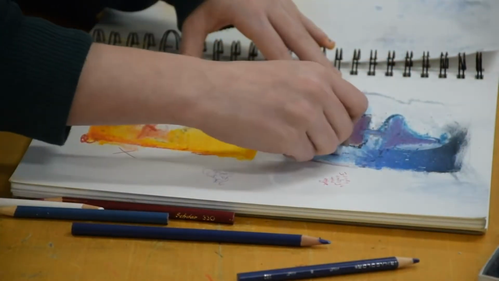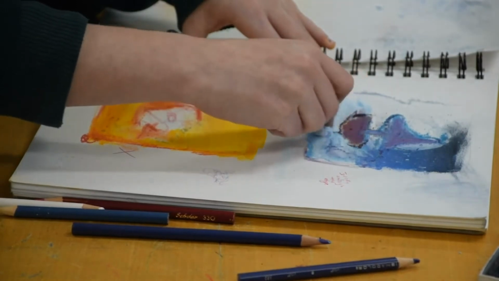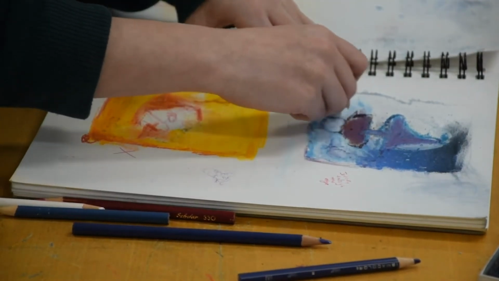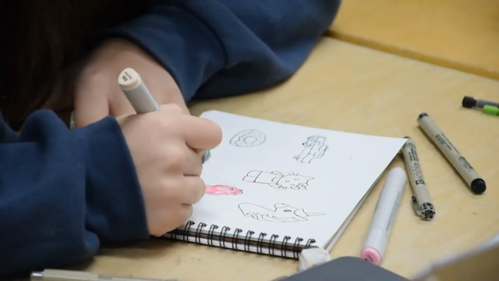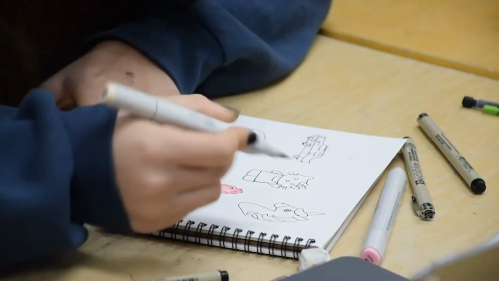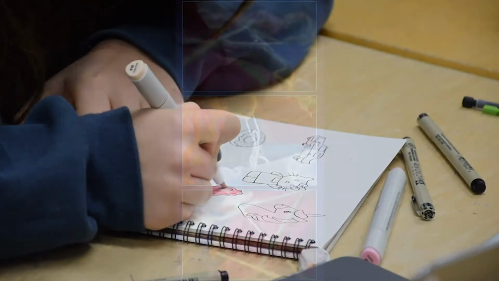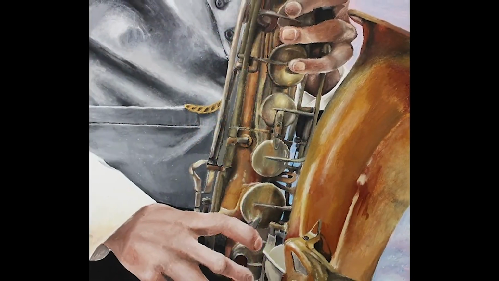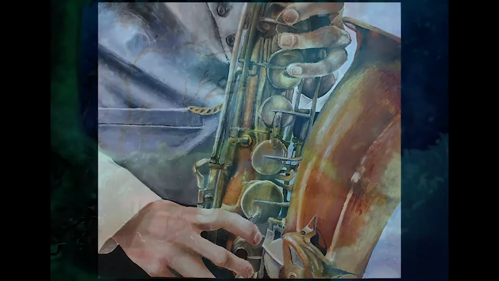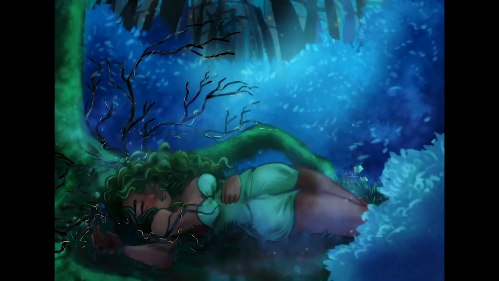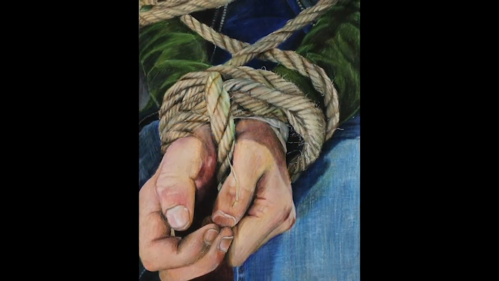AP Studio Art Drawing and 2D Design is a college-level AP class where students are focused on developing portfolios and creating a body of work for the AP exam. Right now, we're working on a words made visual project. So they compiled words together, defined the words, analyzed the words, generated imagery that related to the words, and then they have to create a strong visual artwork that relates to that word sequence.